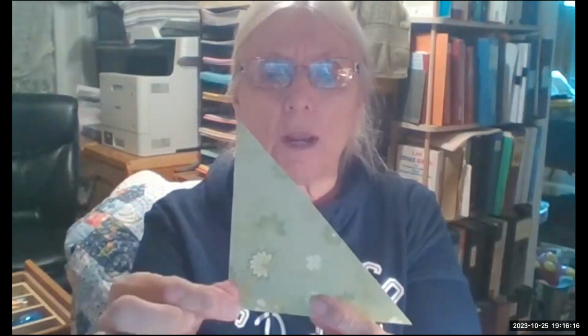It looks like these two sides are congruent, so I'd call this an isosceles right triangle, whereas perhaps you made a different right triangle. Let me see if I have one here. I've got lots of obtuse triangles to give you. But I think you have a pretty good idea of what those triangles are.